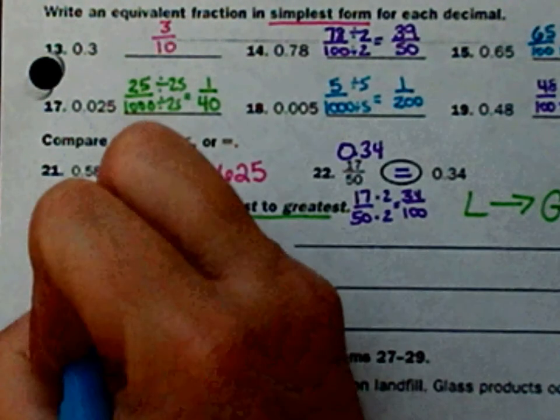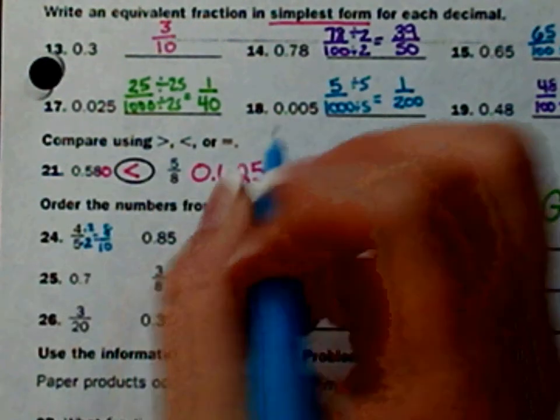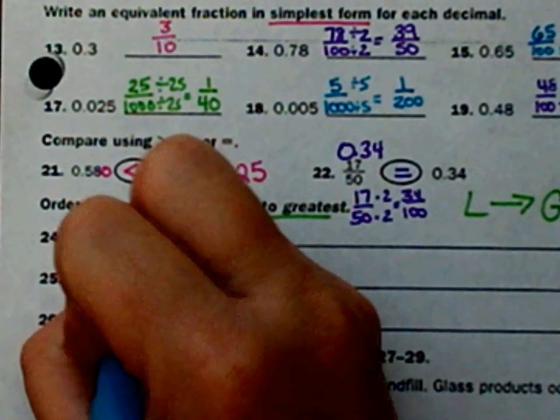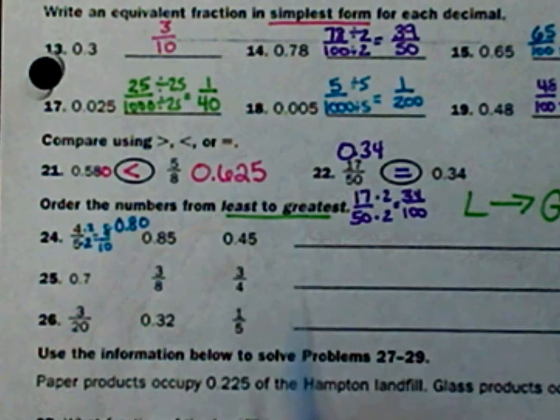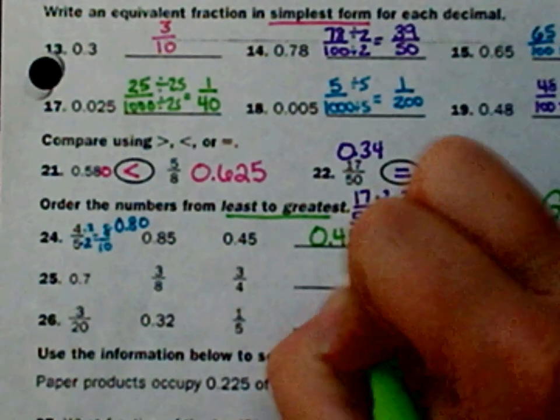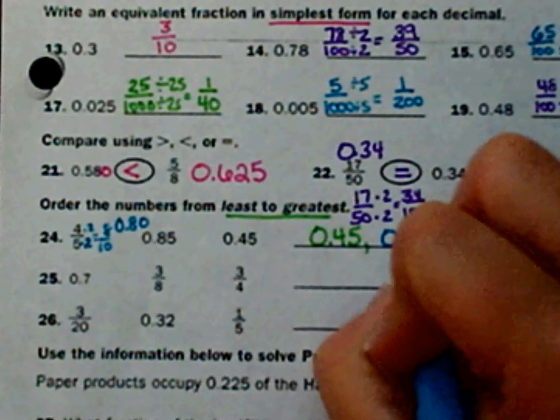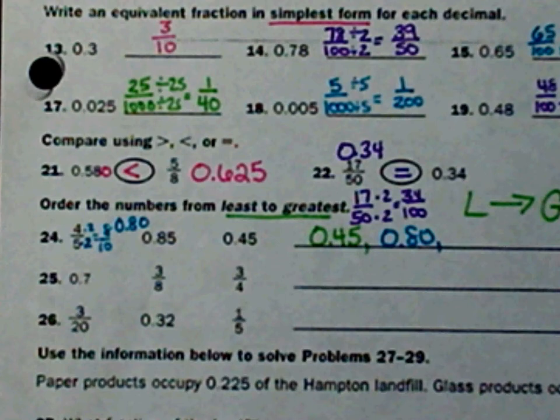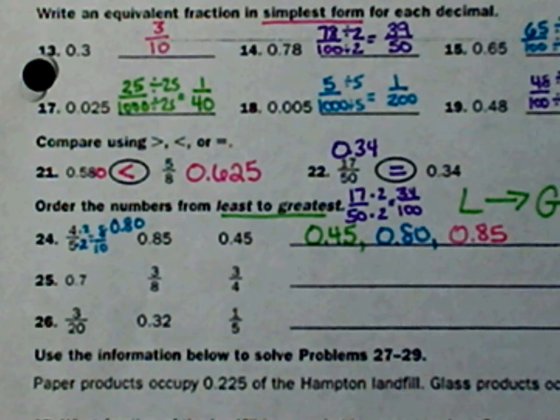So I'm going to just convert by multiplying by 2, and I get 8/10. Well, then my decimal is 0.8. These both go into the hundredths place, so I'm just going to add a 0, so that one goes into the hundredths place as well. Least, now I can just look at my numbers like 80, 85, 45. Well, least would be 45 hundredths. Next, 80 hundredths. And my greatest is 85 hundredths.